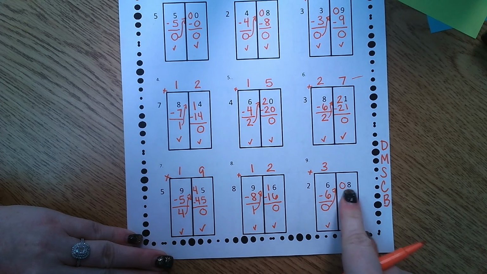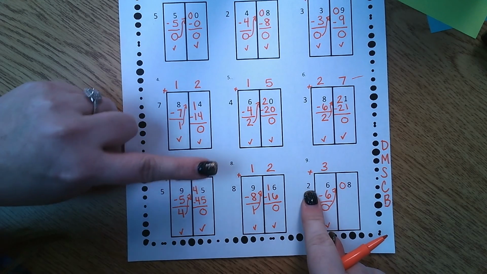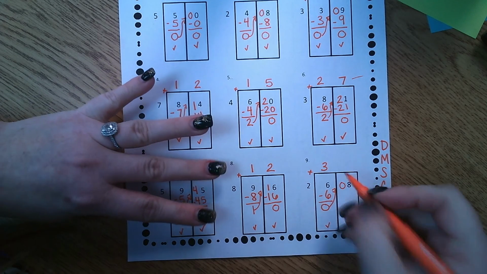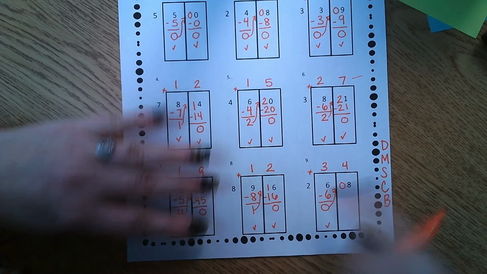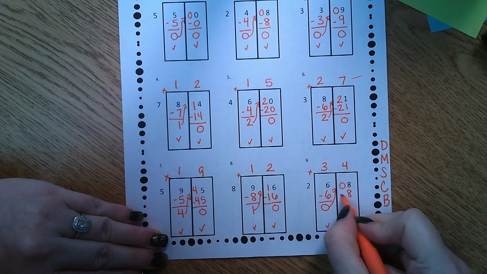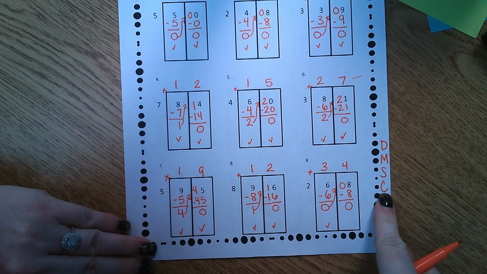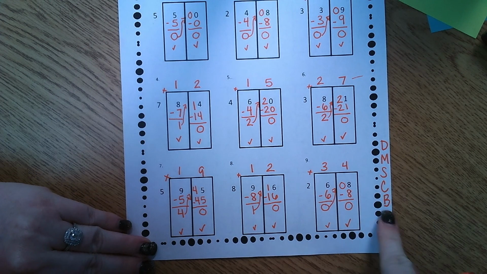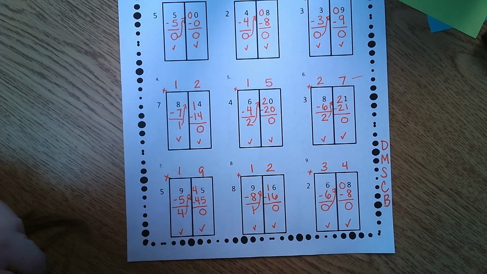And 8. Okay, 8. Let's skip count by 2s. 2, 4, 6, 8. So our 4 goes on top. 4 times 2 is 8. Now we're going to subtract. 8 subtract 8 is 0. We're going to check our remainder. Is 0 smaller than 2? Yes, it is. And there's nothing to bring up. So your answer should be 34.